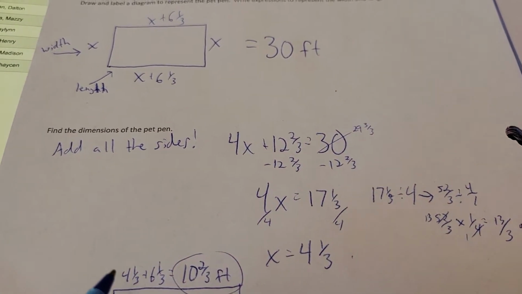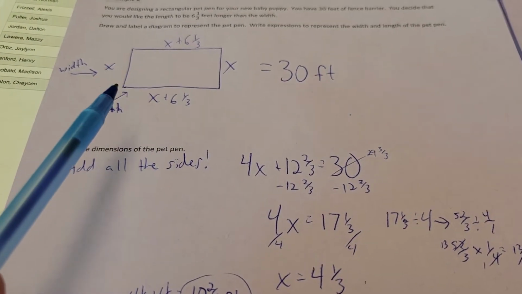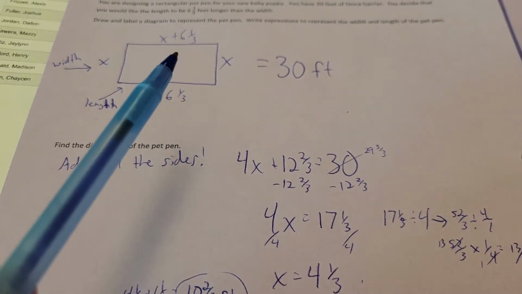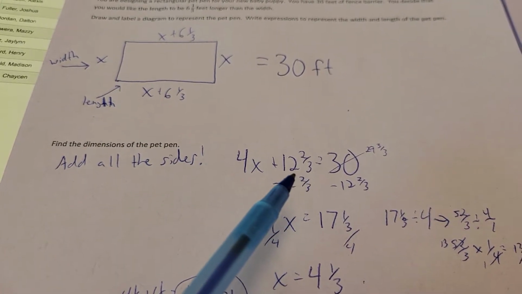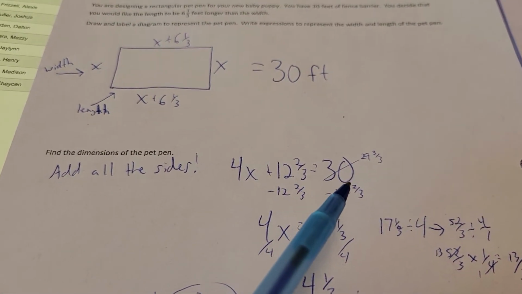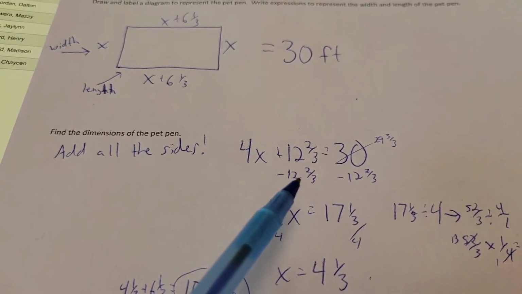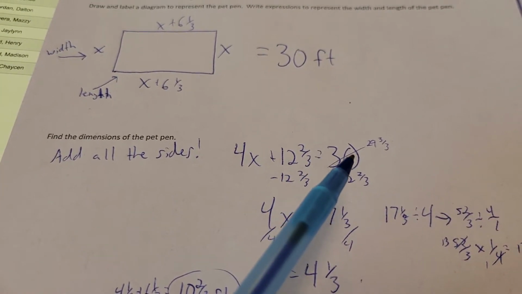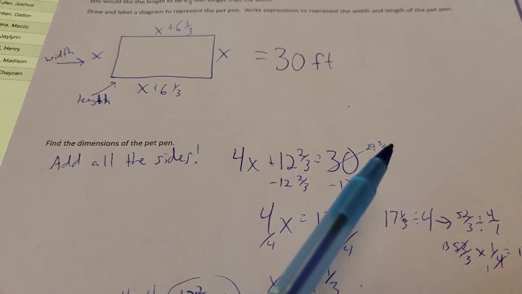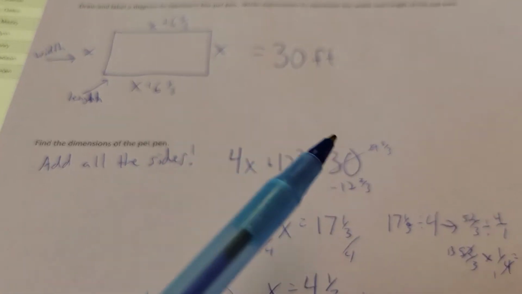So if I add up all those sides, you'll see I get 1, 2, 3, 4 X's, and 6 1/3 plus 6 1/3 makes 12 2/3. And it's supposed to be 30 feet worth of perimeter fencing. So let's get rid of the 12 2/3. Clear that out of there. I'm going to borrow from the 30, make it a 29, and make that a one that took away 3/3. Now I can actually subtract.